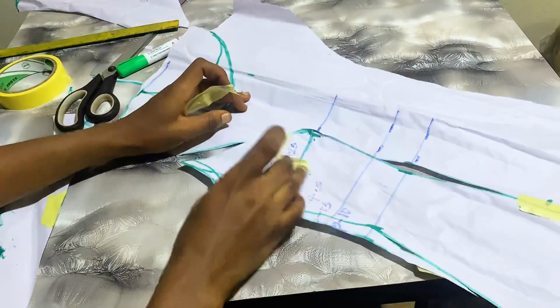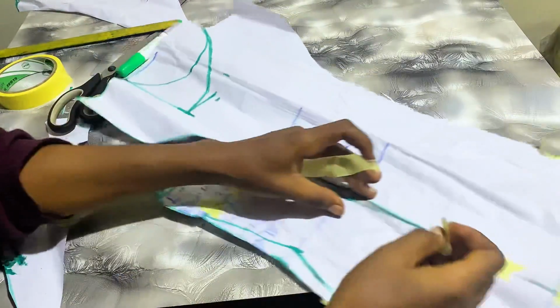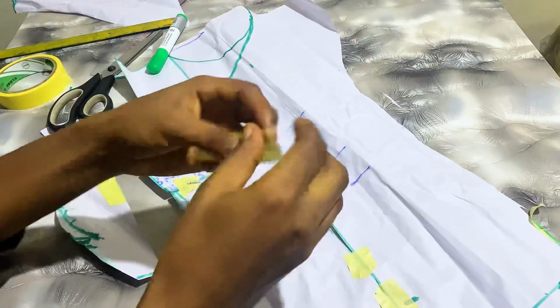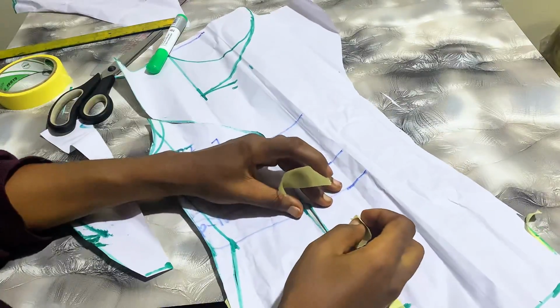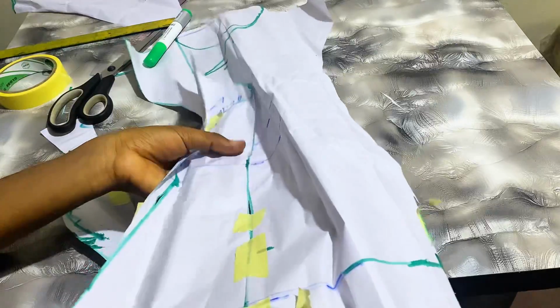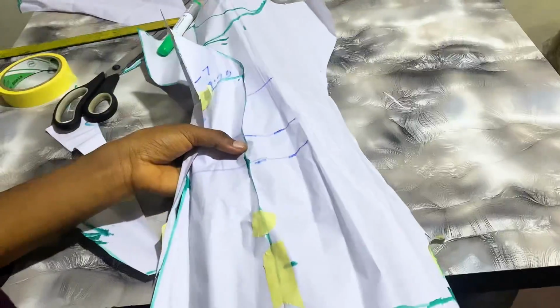So the next thing we're going to do is use our paper to join all these lines together. This is when we are going to do the spread and splash pattern. We are going to join all these lines together. It's going to look a little bit difficult for you, but don't mind. Just join it together and it's going to give you shape.